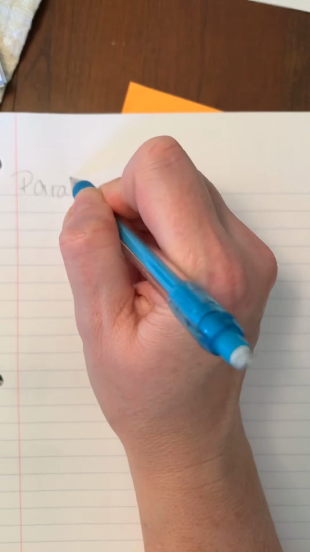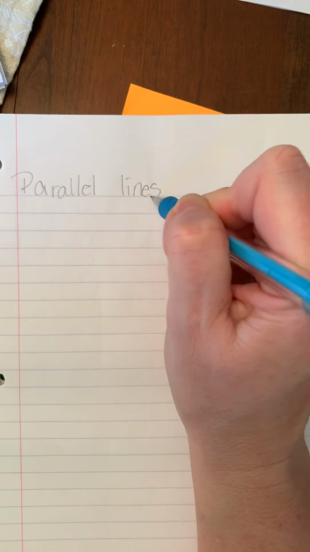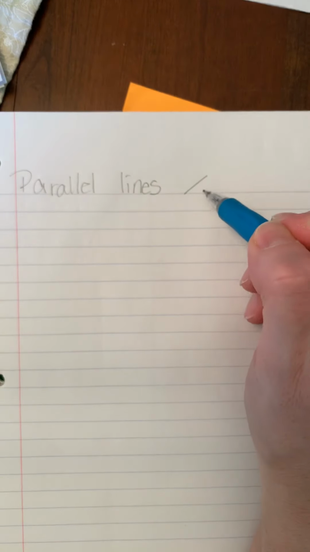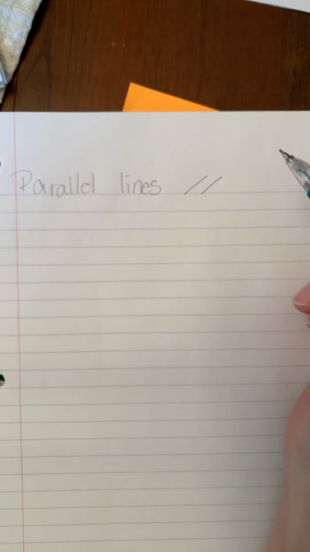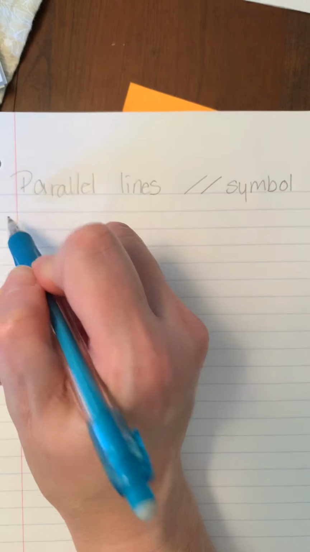Parallel lines. There's a symbol for parallel lines, and it's two lines going that way, kind of like slashes. That's what I'm going to use from now on so we don't have to write out parallel.